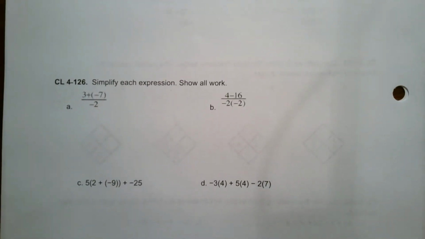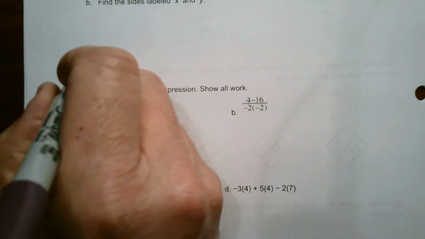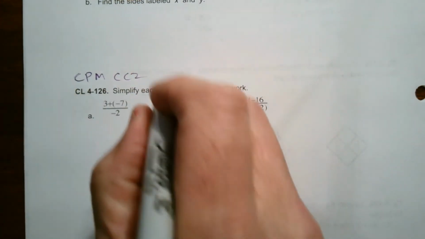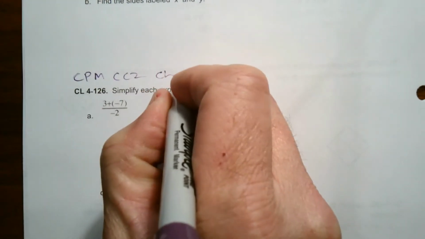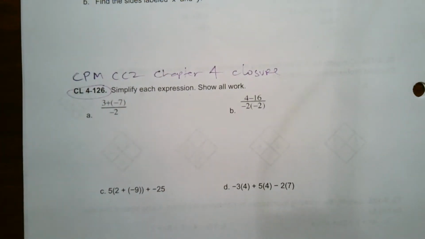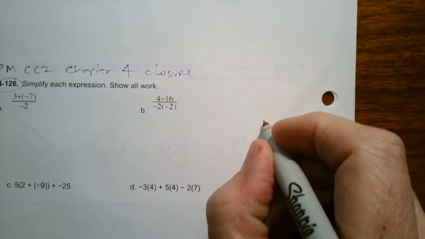We are looking at a problem where you have to do some simplifying of number expressions using order of operations and such. I'm taking this problem from CPM's Course 2, from the closure chapter, number 4-126. So if you remember our order of operations, I'm going to put them over here.